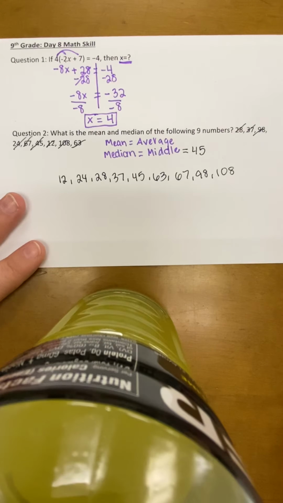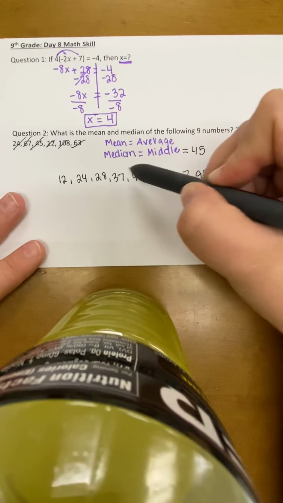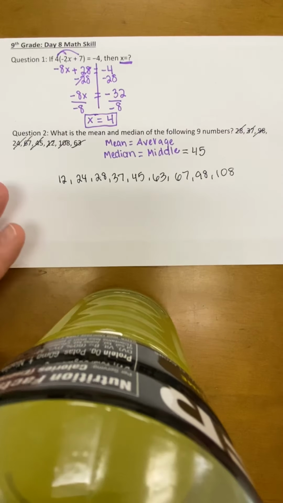Then for the mean, we're going to add all these numbers up and divide by exactly how many we have. So I'm adding 12 plus 24 plus 28 plus 37 plus 45, plus 63, plus 67, and then plus 98 and plus 108.